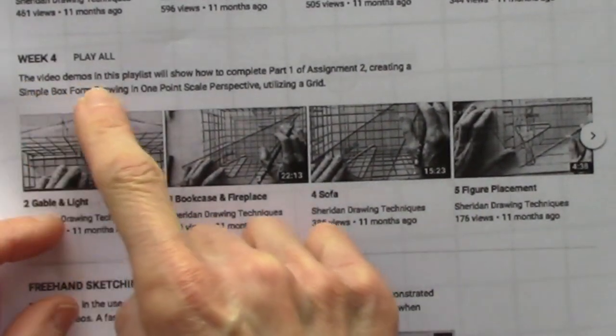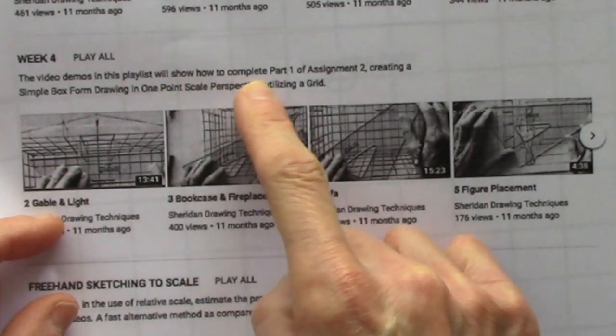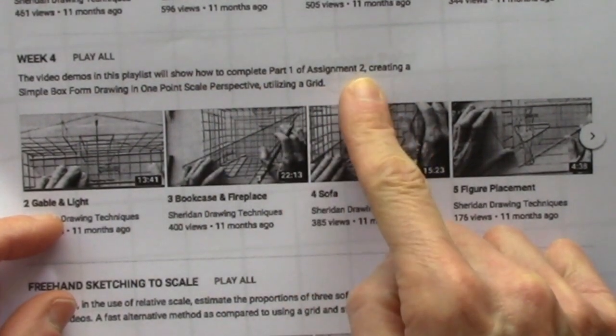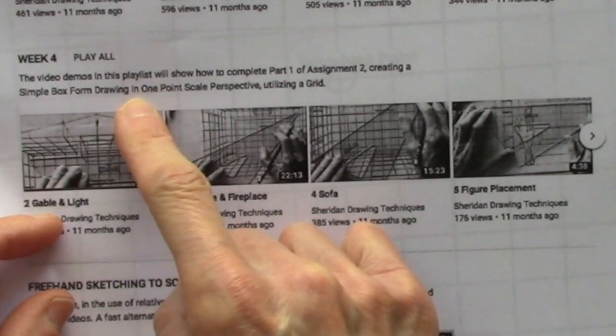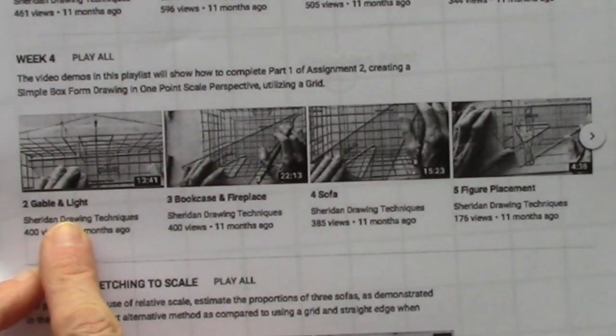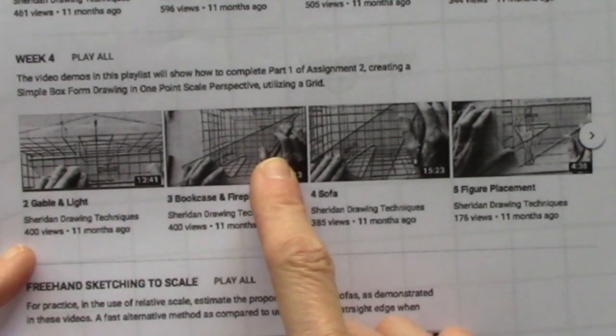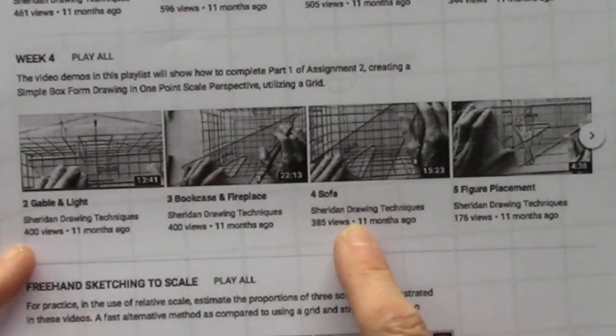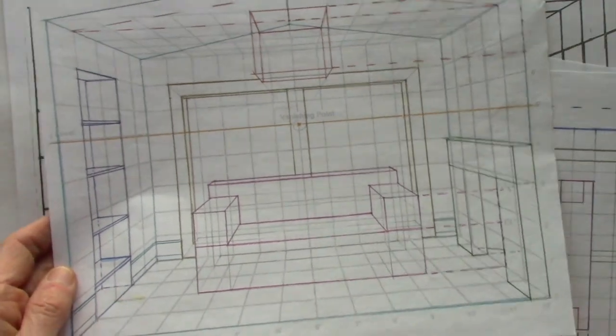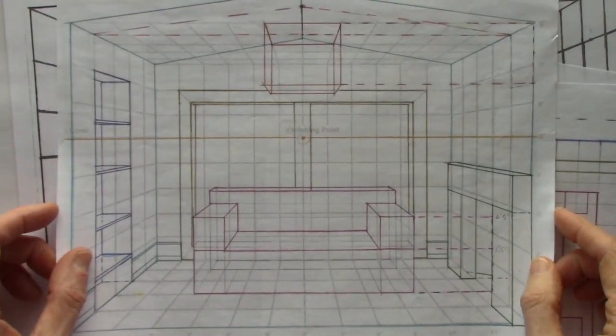Week 4, the video demos in this playlist will show you how to complete part 1 of assignment 2, creating a simple box form drawing. Okay, so they're all here. It's going to tell you how to make the gable and the light and the bookcase and everything else. And it will look something like this.